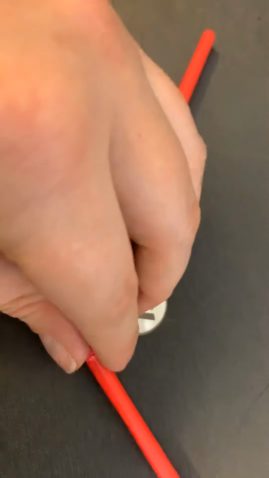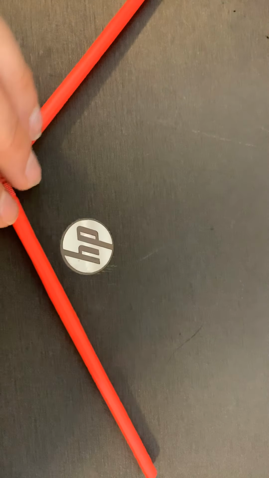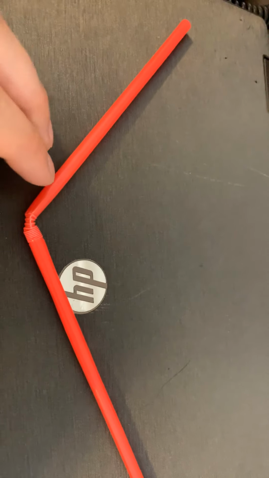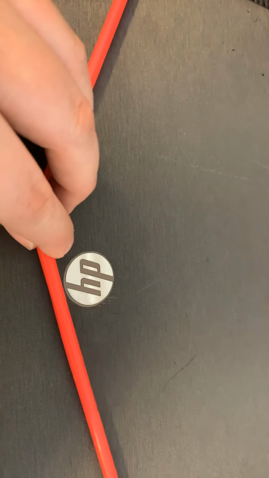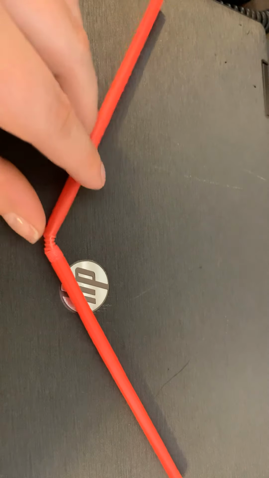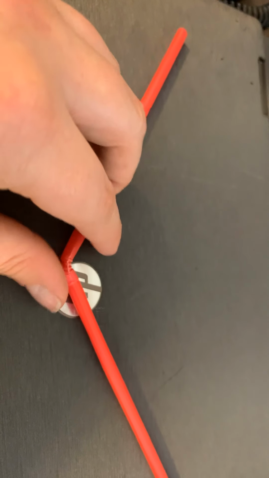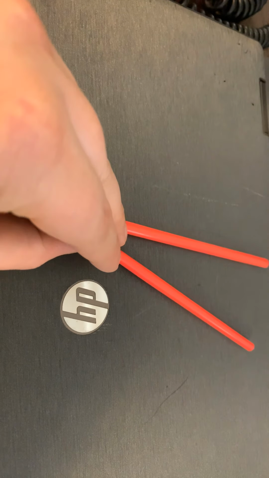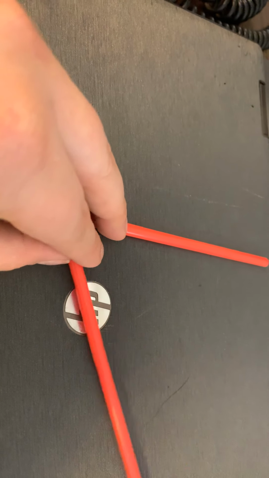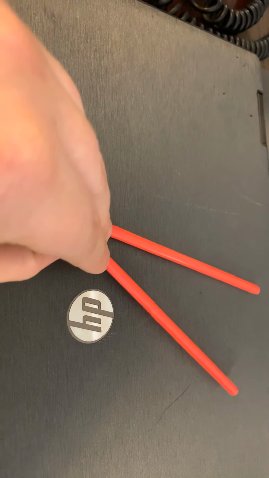So now you should have a tool that will help you to form different types of angles. Let's take a look at my tool that I created. All right, so here we are with our straw tool. With the straw tool, we can create different types of angles. We can create angles that are wider. We can create angles that are smaller. We can create different types of angles as we bend the straw.